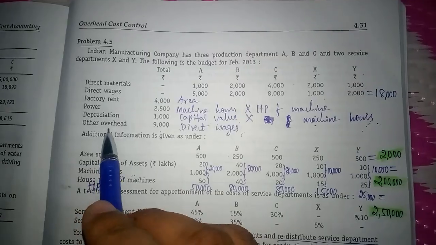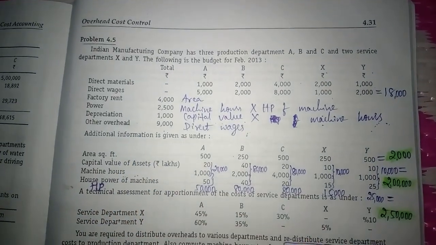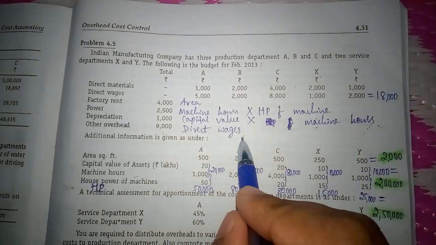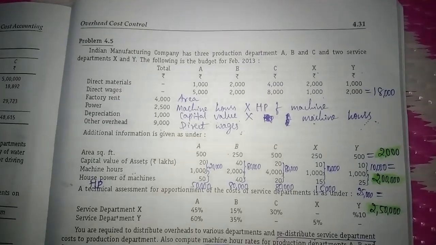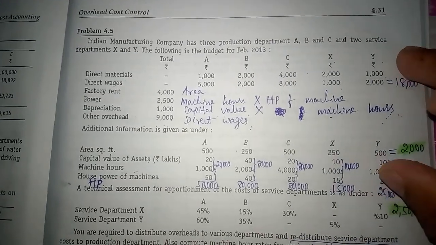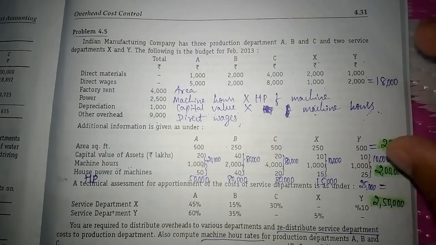And then they have given other overhead. This other overhead expense has to be apportioned with the help of the direct wages to the production departments and service departments. The information which they have given, these first two pieces of information, is for the purpose of preparation of the primary distribution summary.